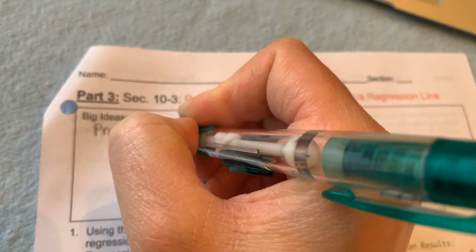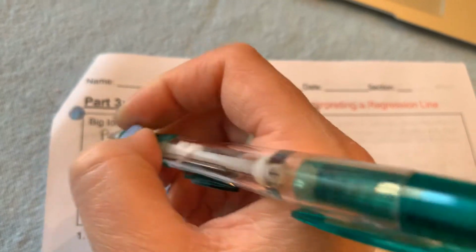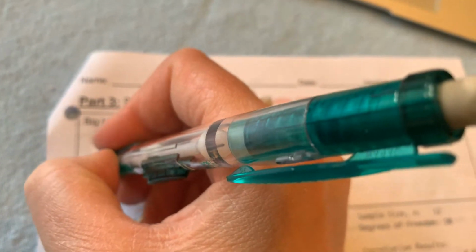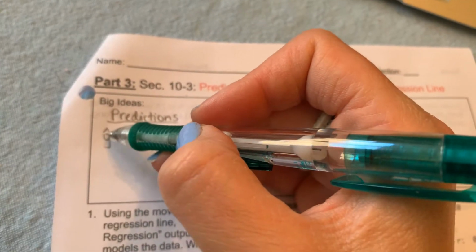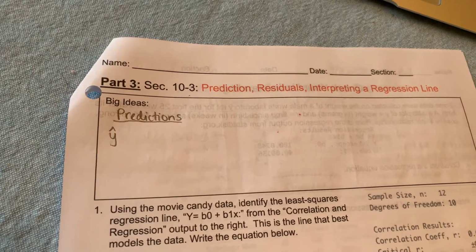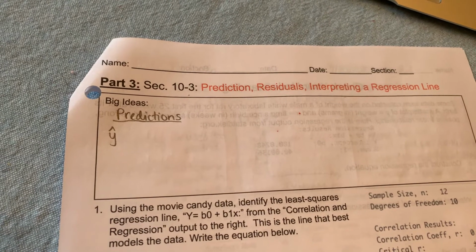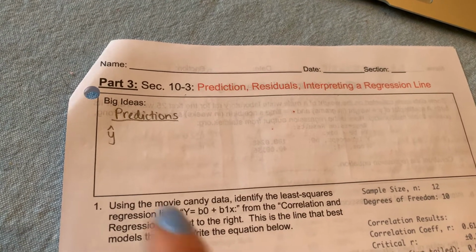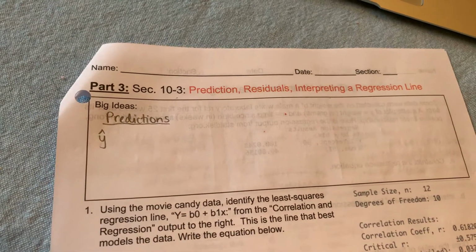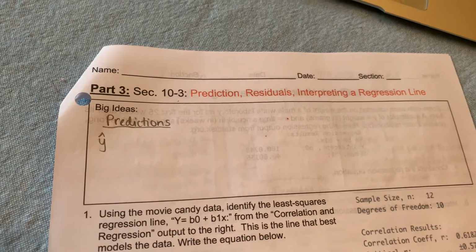I should say predictions. So our regression line is going to fit the form y hat. Now, y hat stands for predicted y. It's going to be based on this regression equation. It's not necessarily a true y value from the data. Y hat is predicted, y by itself is from the data.